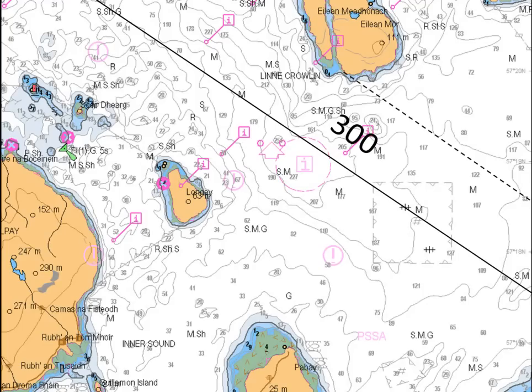Lay off a line parallel to the planned track that touches the point. Measure the distance between the planned track and the line that touches the point. This will show the required position of the line on the radar screen that will indicate whether or not the vessel is on the planned track.